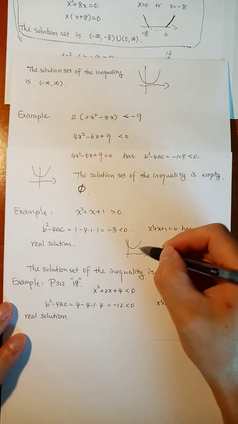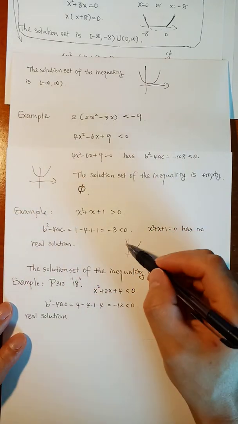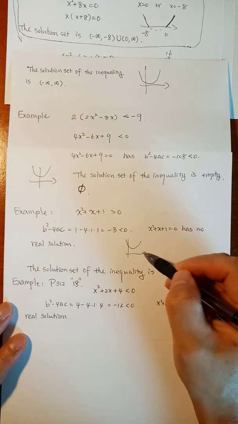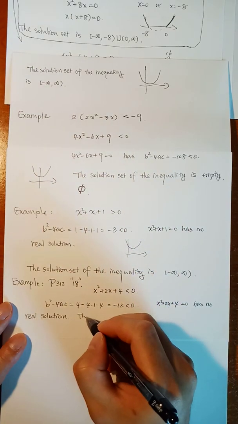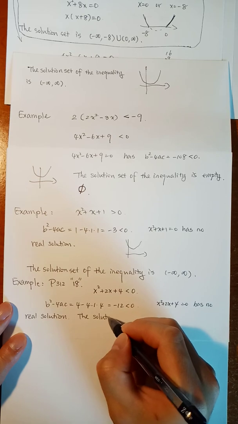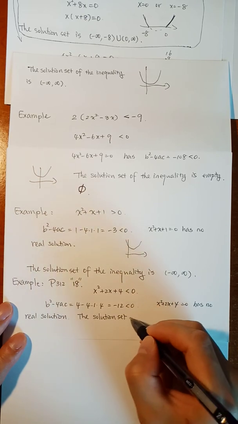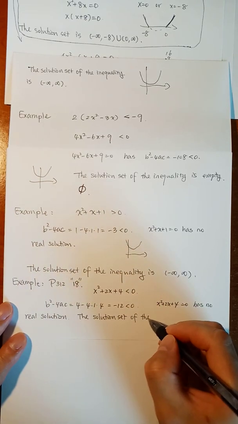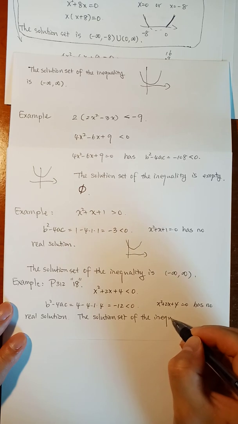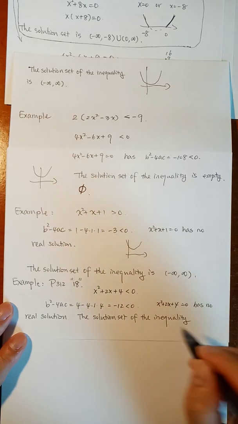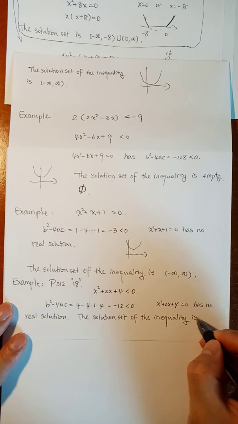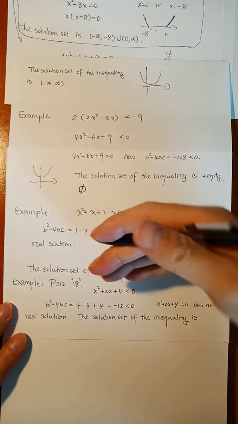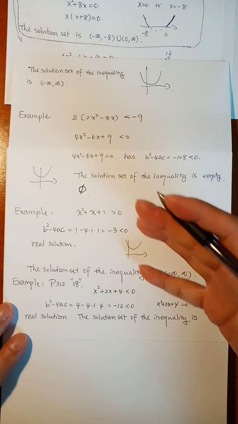Then again, whenever this happens, you will imagine the graph is floating above the x-axis. The solution set of the inequality, it's always floating, right?